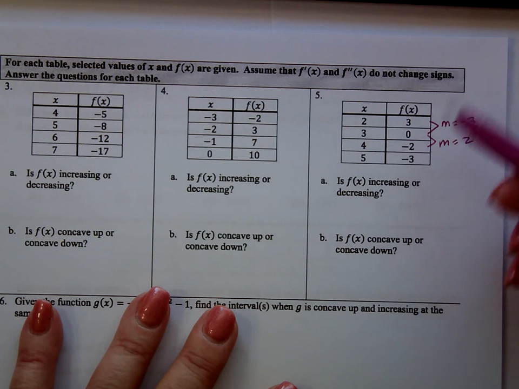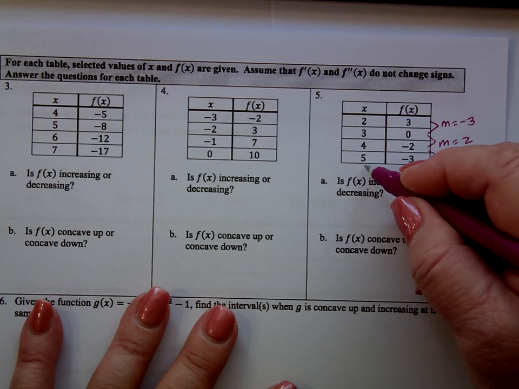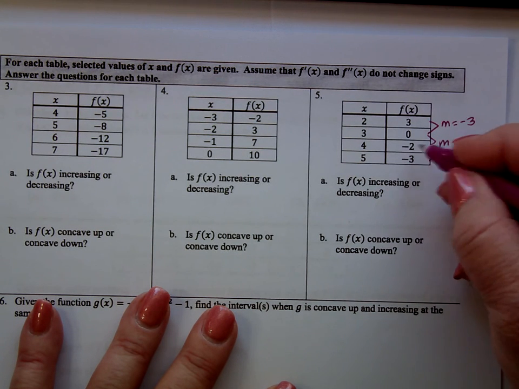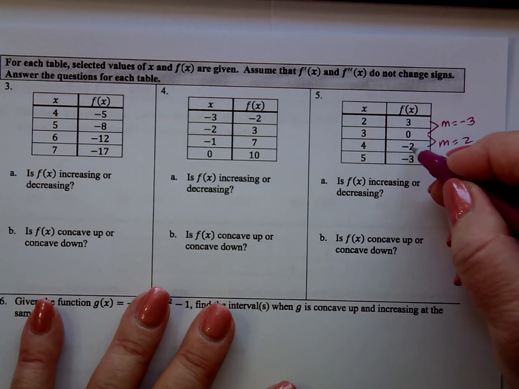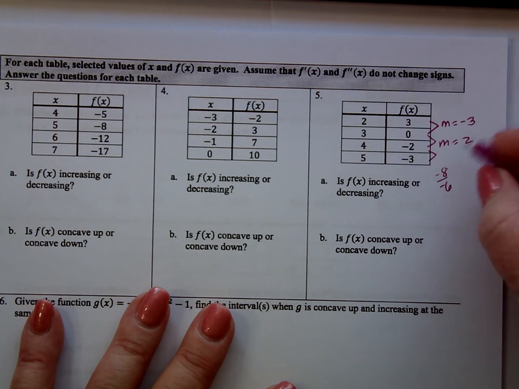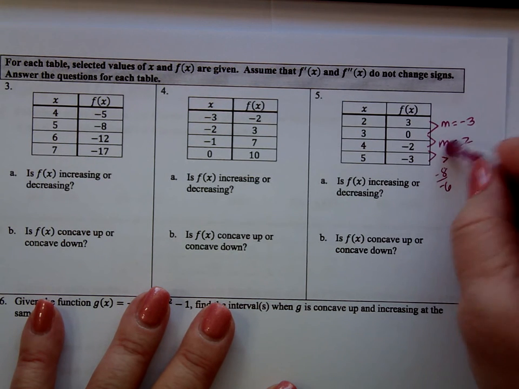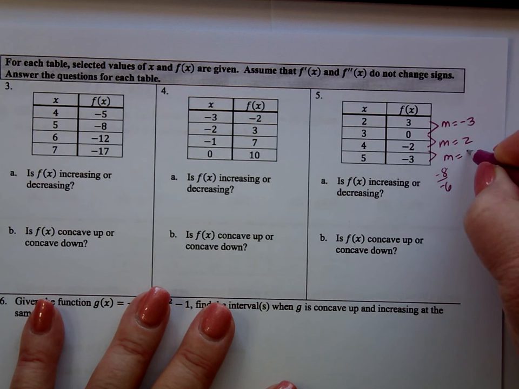And then I have a slope here. Negative 3 minus 5 is negative 8. And negative 8 over, write it out, negative 8 over negative 2 minus 4 and negative 6 gives me a positive 4/3. Okay.